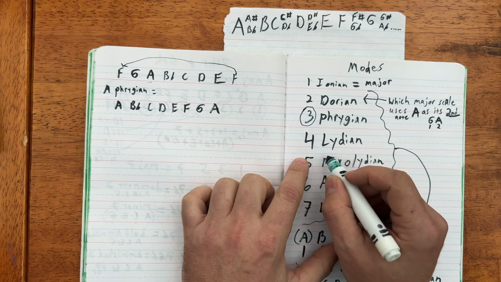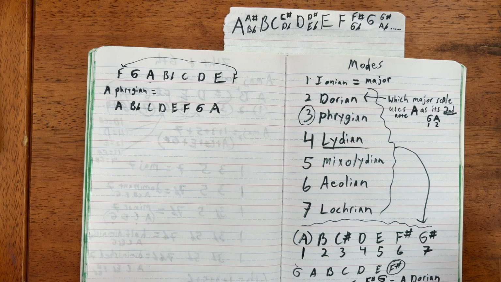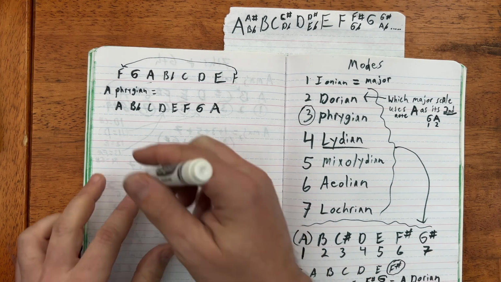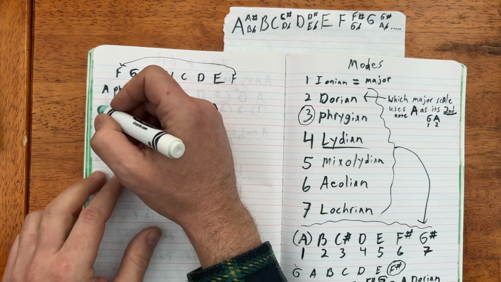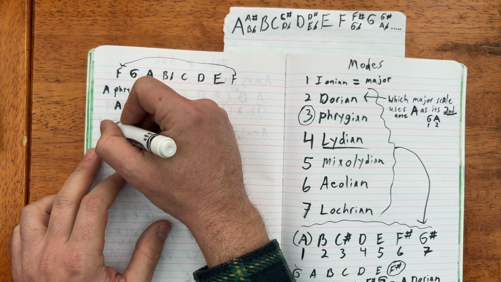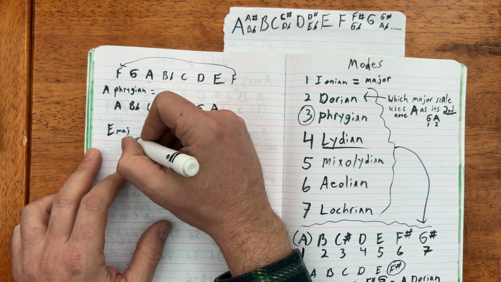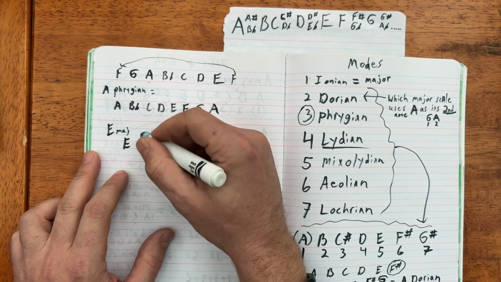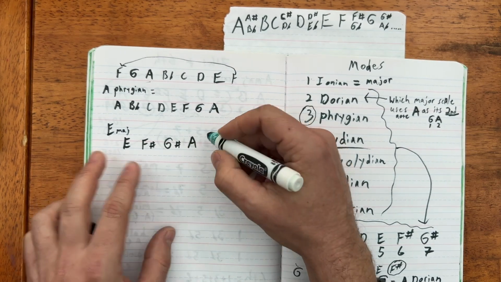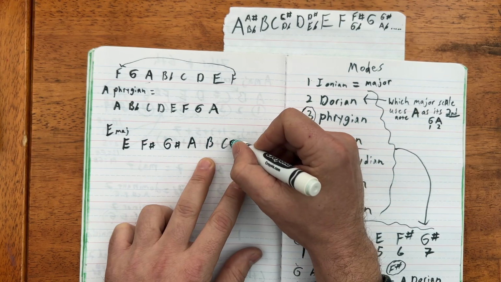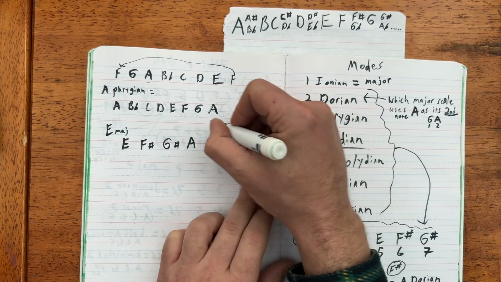And so now you might ask yourself, how do we create a Lydian? Do we go find the major scale that has A as its fourth note? Indeed you do. So we're going to go find the one that has A as its fourth note, and which is that? That is going to be E major. Because remember, that's going to be E, F sharp, G sharp, A, B, C sharp, D sharp, back to E.